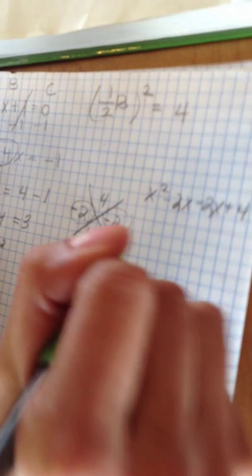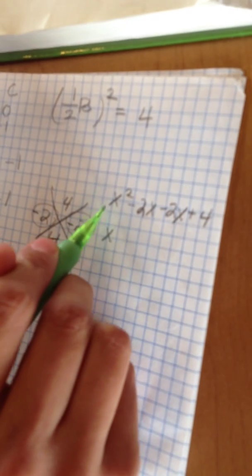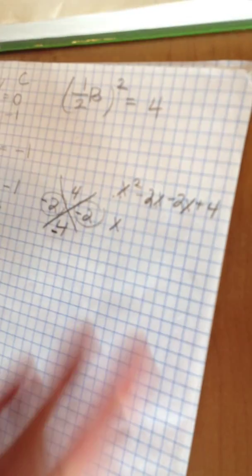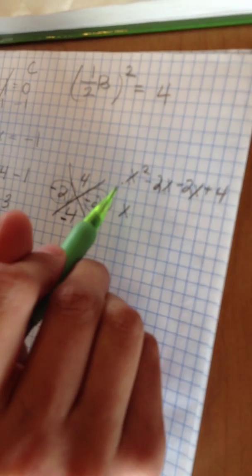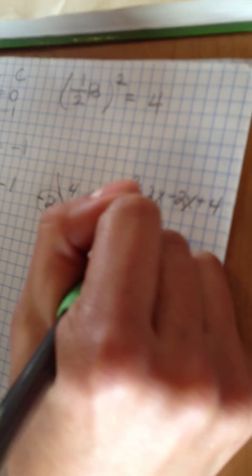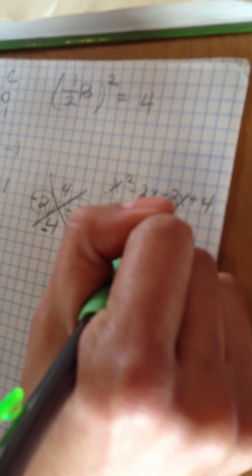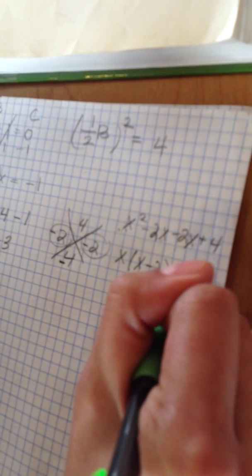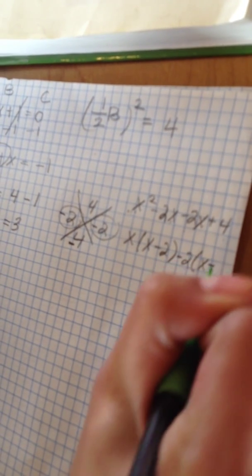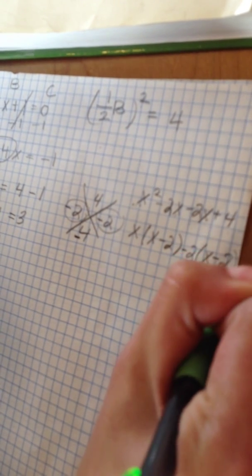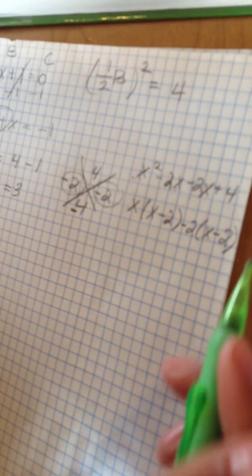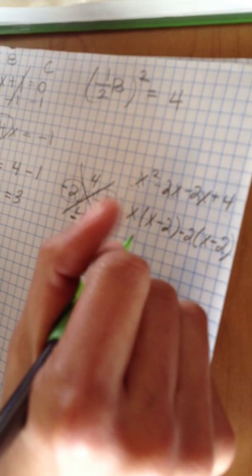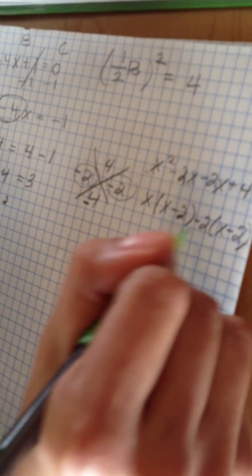And this is all just factoring. So x, and what do these have in common? This is factor by grouping now. So x, take out x minus 2, and then what do these have in common? 2x minus 2, because 2 times negative 2 is positive 4. Now what is left over?